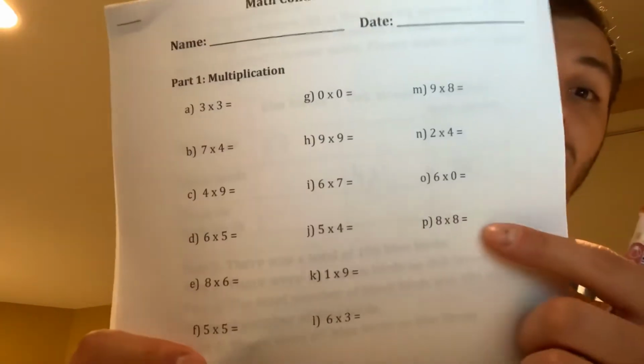So let's get started. In part 1 of your review, you're going to be practicing your multiplication facts. So we can practice our skip counting. Question 1a is 3 multiplied by 3. We can skip count by 3's, right? 3, 6, 9. So our answer is 9. What I want you to do is practice your skip counting and finish all of the rest of part 1. You can pause the video now, and then I'll see you in part 2.